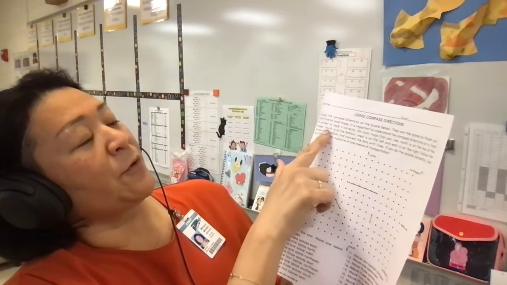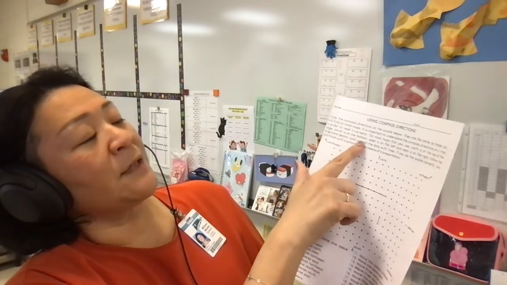So it says, study the compass directions on the puzzle below. They are the same as those you will find on most maps. It is important to understand the compass directions on a map in order to read it correctly. On most maps that you use, north is at the top of the page, south is at the bottom, west is on the left, and east is on the right. Follow the directions below and connect the dots with lines. If you do the puzzle correctly, you will finish with a picture of one means of transportation.